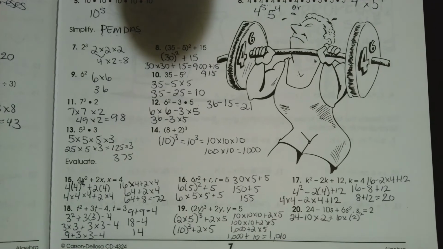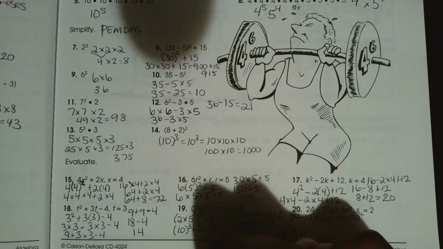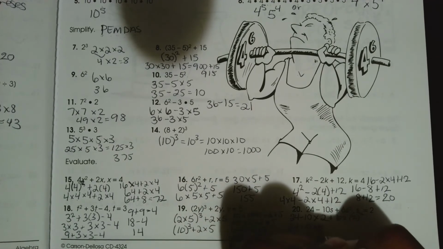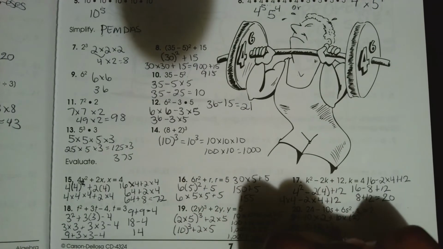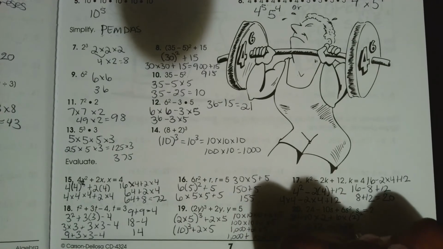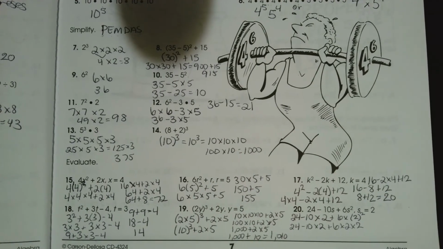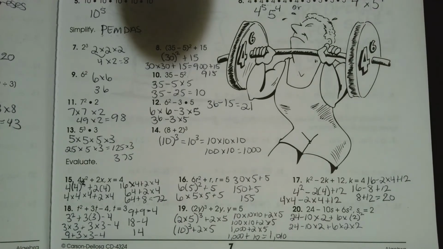Now we're going to finish and write this in expanded form, okay? 24 minus 10 times 2 plus 6 times 2 times 2. All right? And because I'm running out of room, I want to go ahead and do all the multiplication first, and then we're going to do our last operations, okay? So we know multiplication comes before subtraction and addition. So we're going to do all our multiplication, all right?